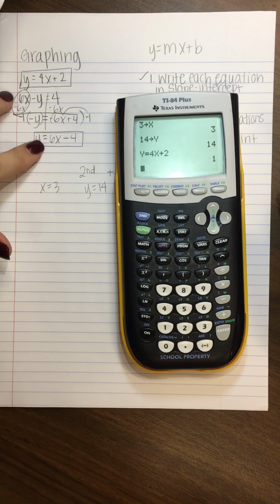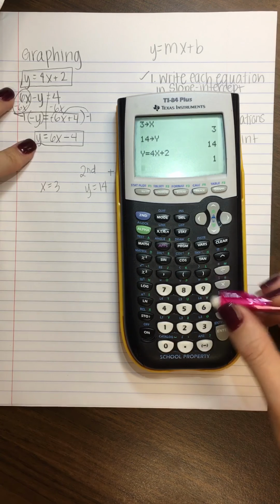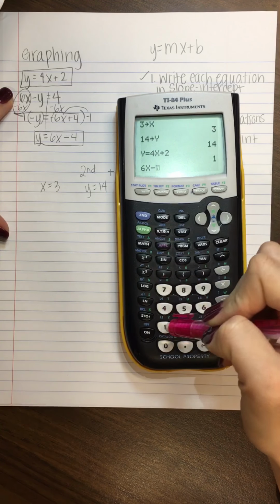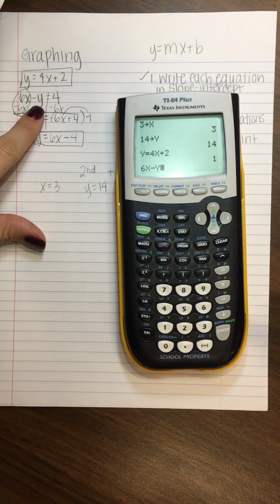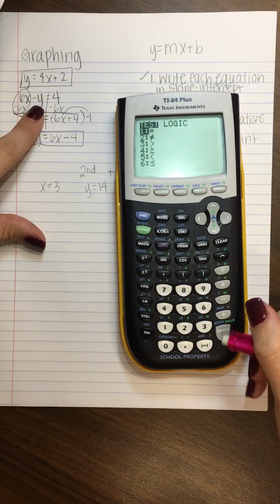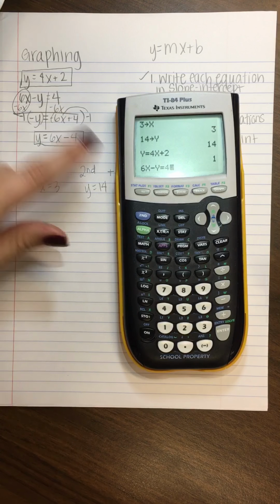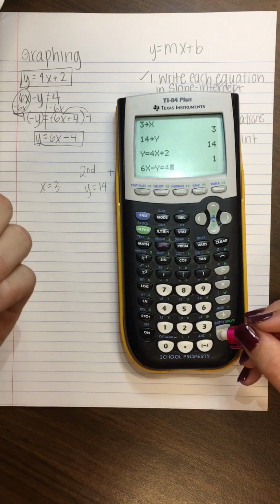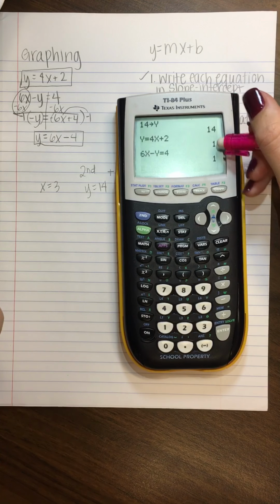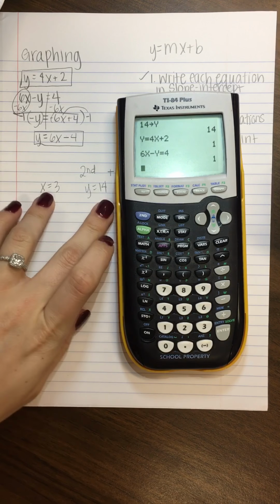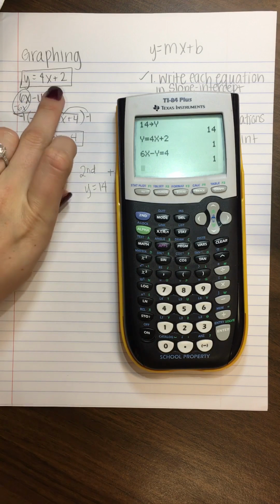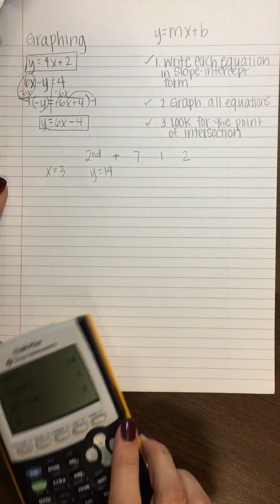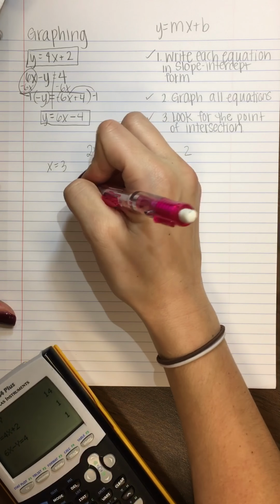Now I'm going to plug it back into either one of these equations because they're both the same. I'm just going to use the original equation for this specific problem. And it's 6x minus y, and that should be equal to 4. And again, that equal sign is under second math. So when I hit enter, if I get a 1, that means it's true, or a 0, that means it's false. So 1 meaning true, that means that (3, 14) is the solution for the equation y equals 4x plus 2, and the equation 6x minus y is equal to 4. So that is right, and I did check it, even if I use my calculator.